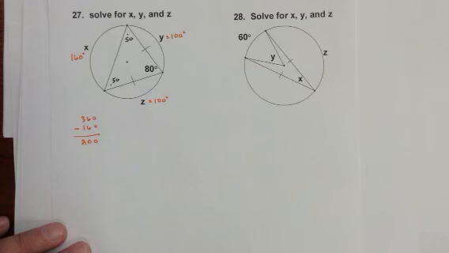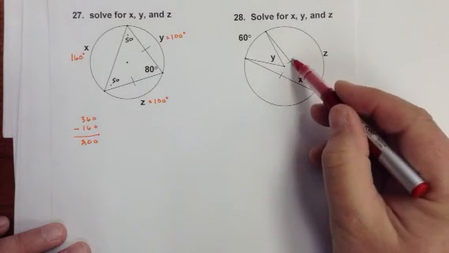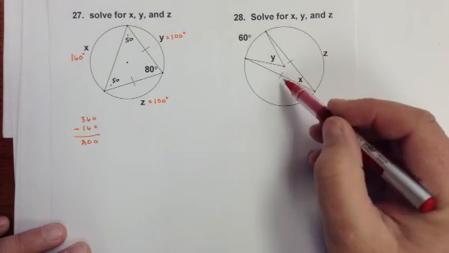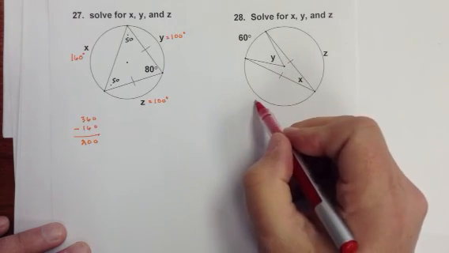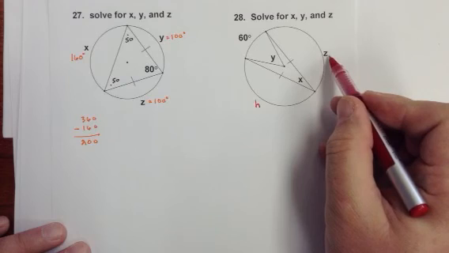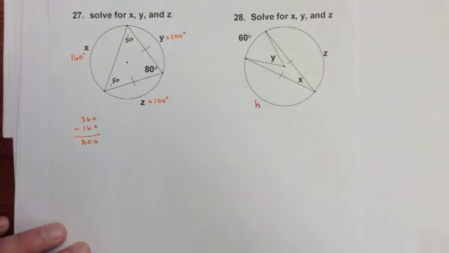Question 28. I have an arc of 60 degrees. I have two congruent chords, so therefore I have two congruent arcs. So let's say there was an h out here. Z would be equal to h. Y is a central angle.